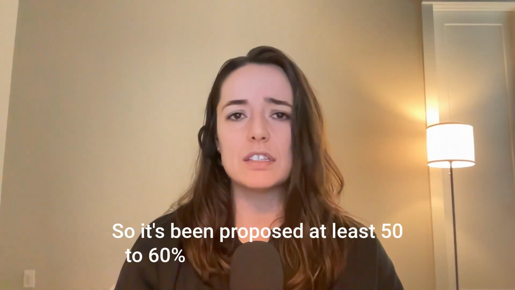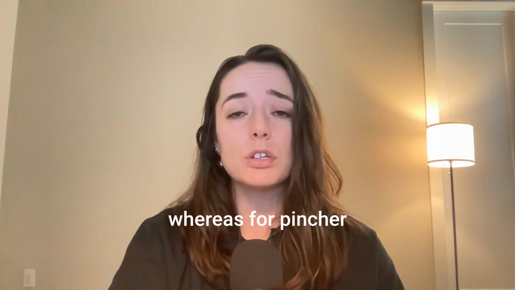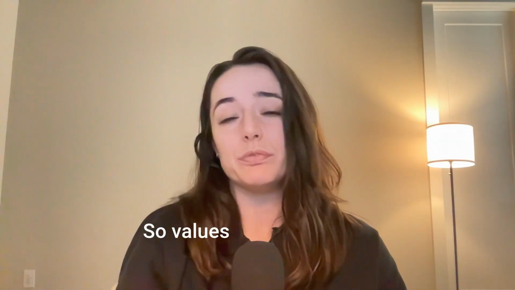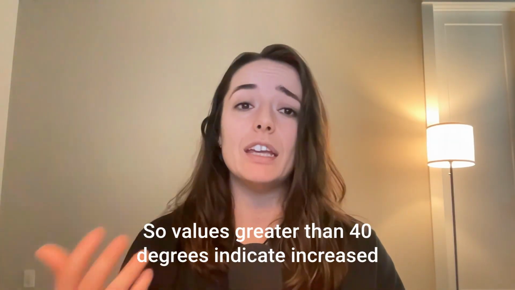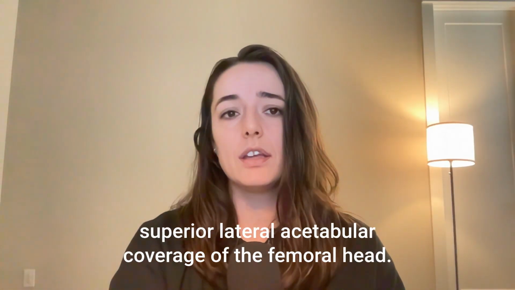It's been proposed at least 50 to 60 degrees to increase specificity, whereas for Pincer morphologies, they might use a lateral center edge angle. Values greater than 40 degrees indicate increased superior lateral acetabular coverage of the femoral head.